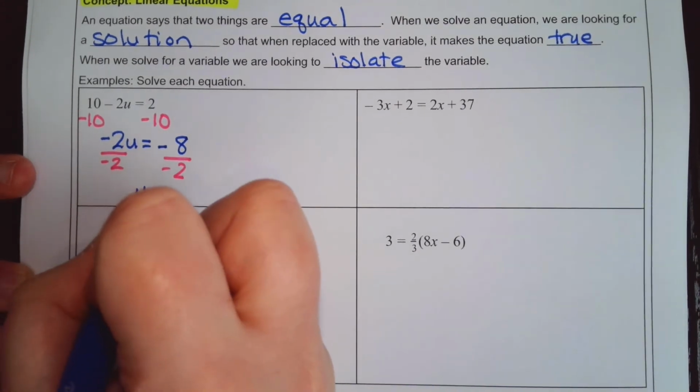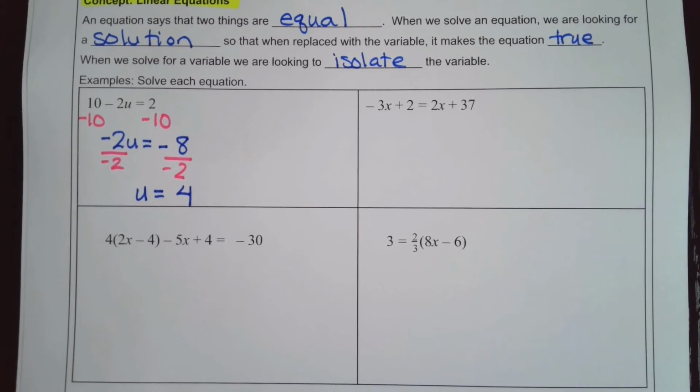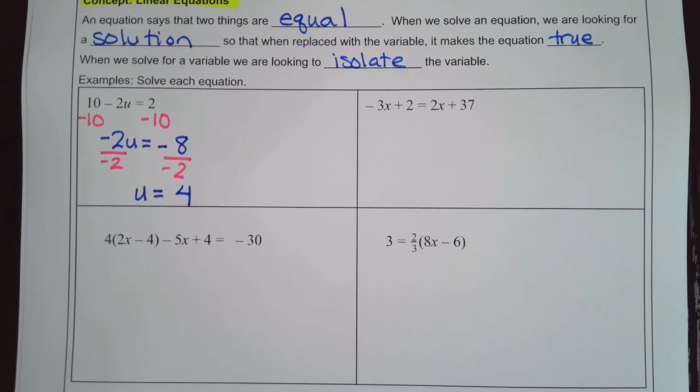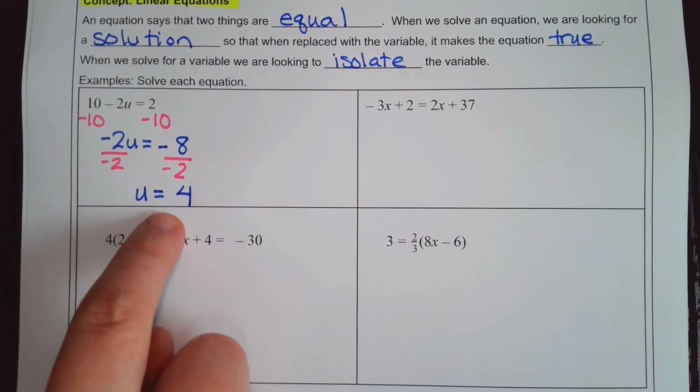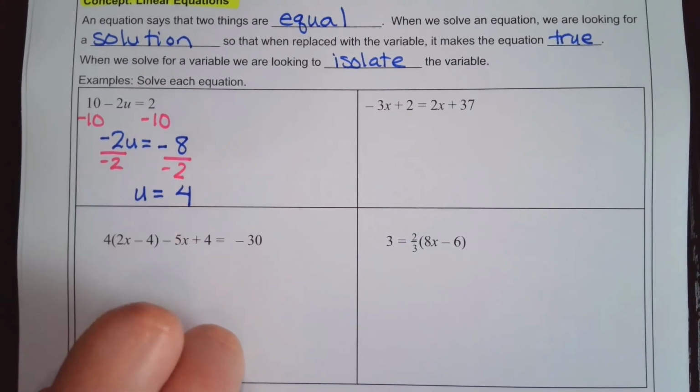And we get u is equal to positive 4. Now, in Delta Math, when they ask for your answer, they do not want it as u equals 4. You will just type in 4. So keep that in mind when you type your answer into Delta Math. They just want the answer.